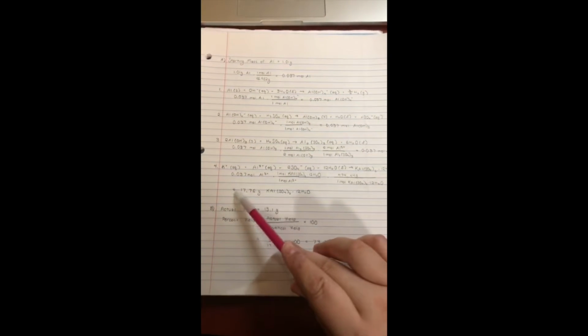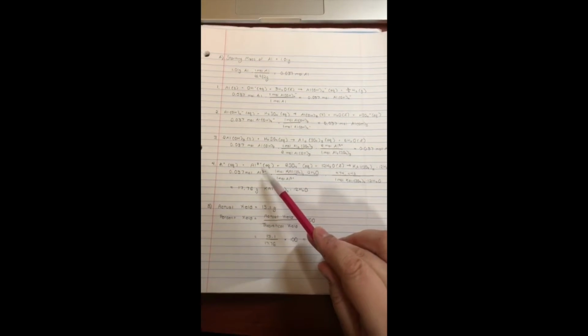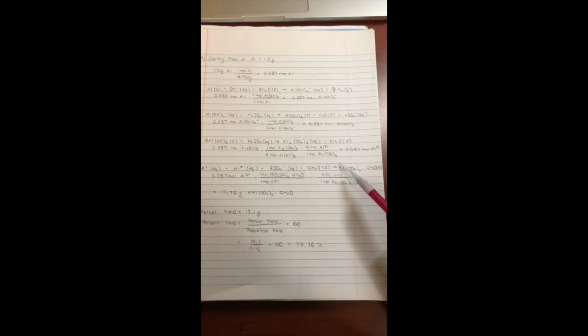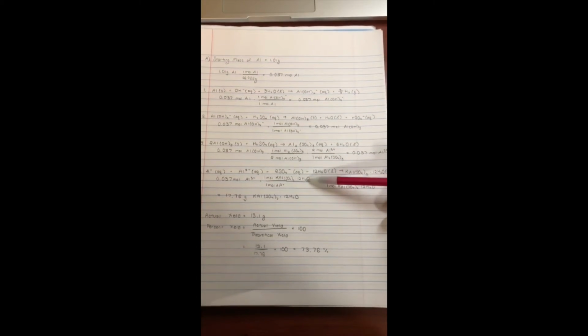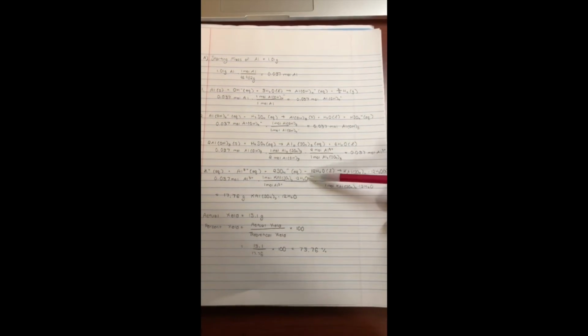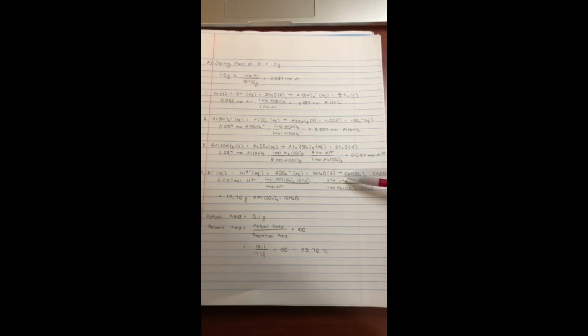And now we have Al3 plus, so we can move into our final reaction, which is K plus Al3 plus 2SO4 2 minus plus 12H2O yields KAl(SO4)2 times 12H2O. By using the molar ratios again between aluminum 3 plus and the alum, and the molar mass of our alum, we are able to calculate our theoretical yield of alum, which is 17.76 grams.